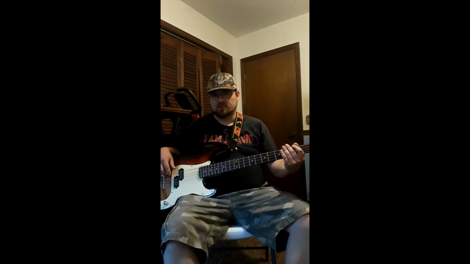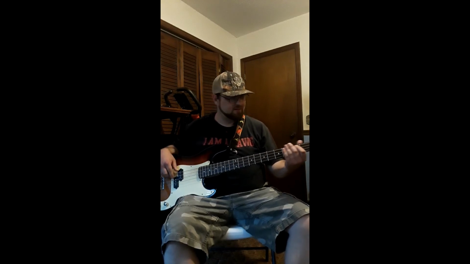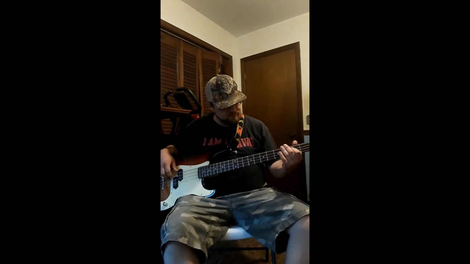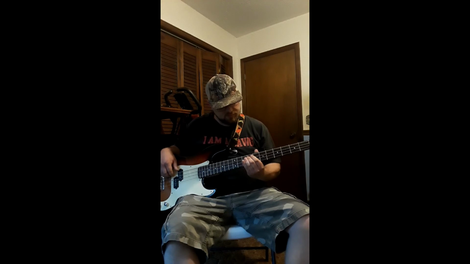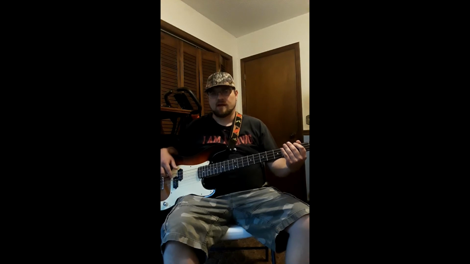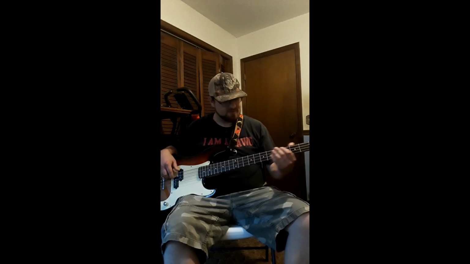Next we have the major sixth, which is 9 half steps away from the original note. Here's what it sounds like. And then we have the minor seventh, which is 10 half steps away from the original note, and it sounds like this.